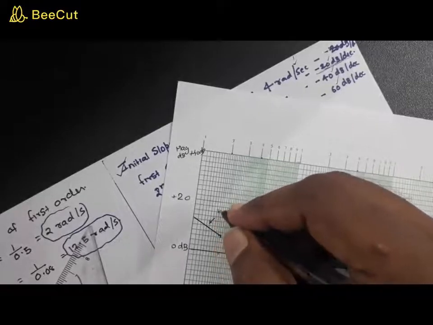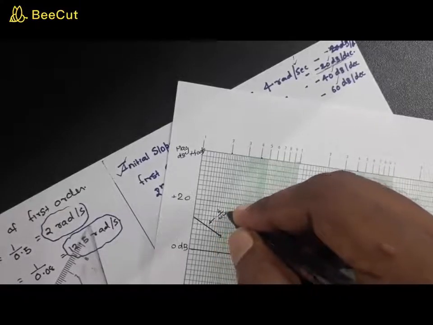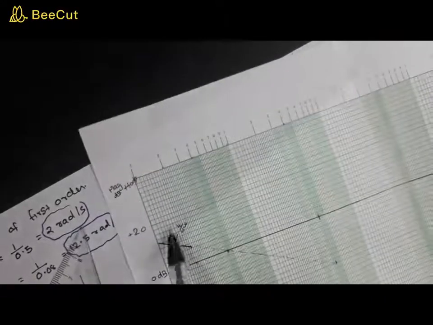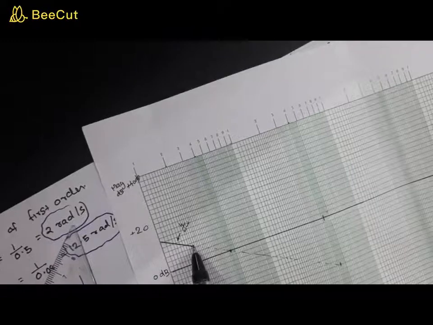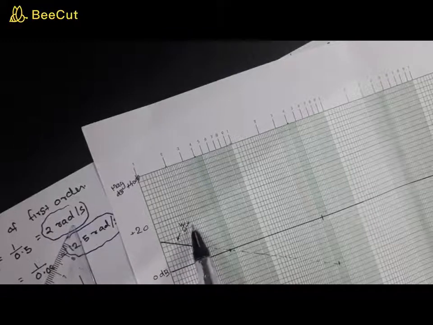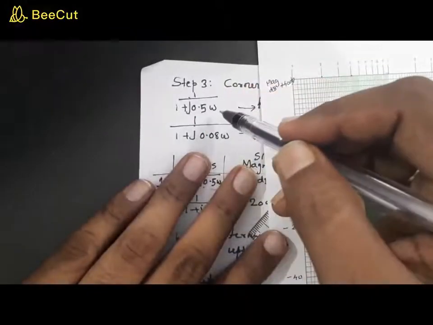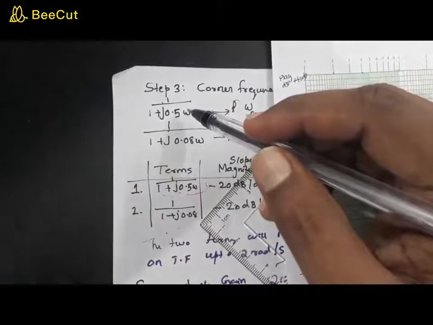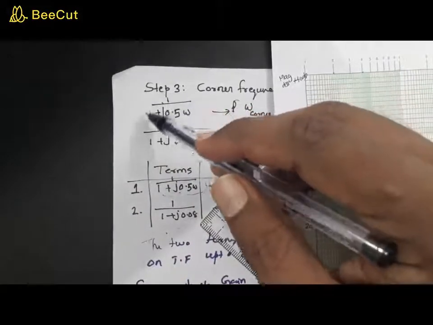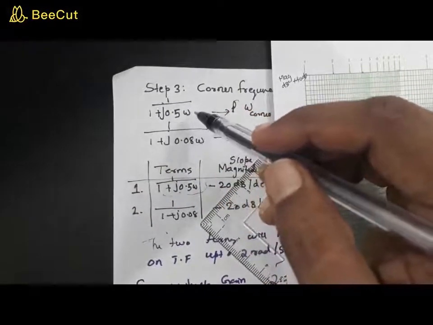This is only the part of the Bode plot due to 4 by j omega. After this point, it will not have the effect of 4 by j omega only. It will have the effect of 1 by 1 plus j 0.5 omega. What do you mean by corner frequency? After the corner frequency, this term shows a minus 20 dB per decade.